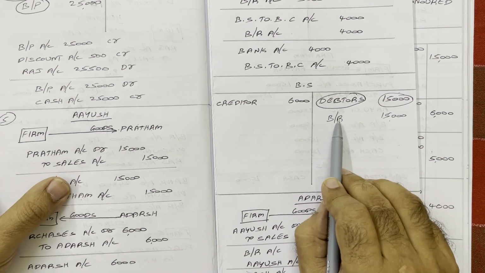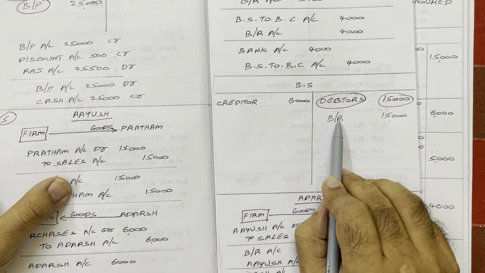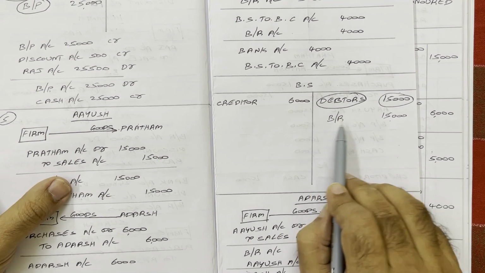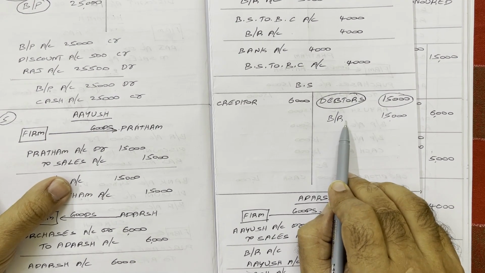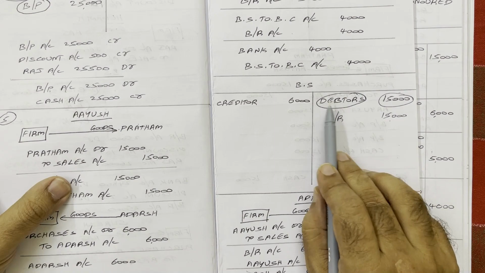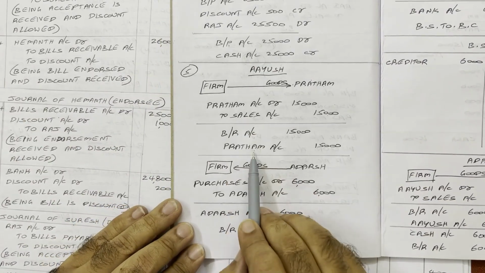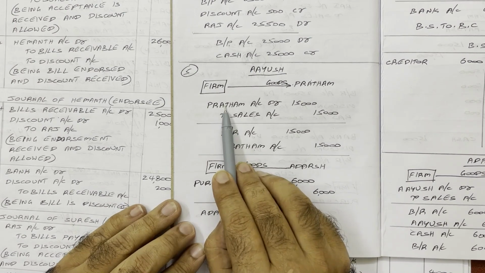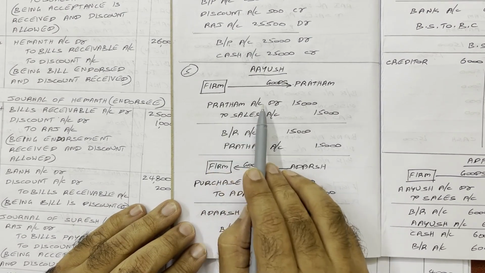Asset account shows a debit balance. If you want to create any asset account, you have to debit it. If you want to cancel any asset account, you have to credit. Debtor account we want to cancel now. Therefore, debtor account we have to credit. Here debtor is Pratham, by debiting which we created in the first entry.